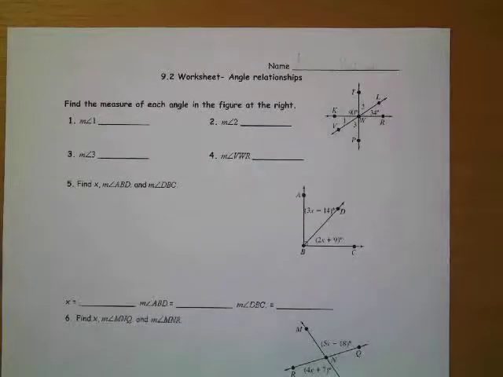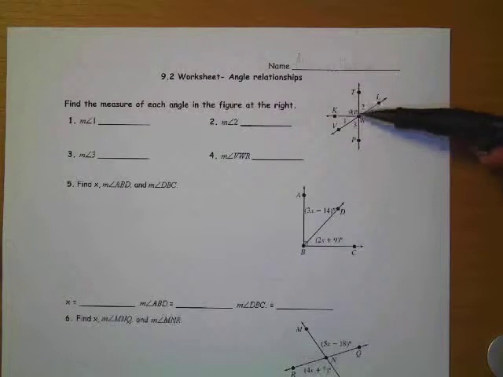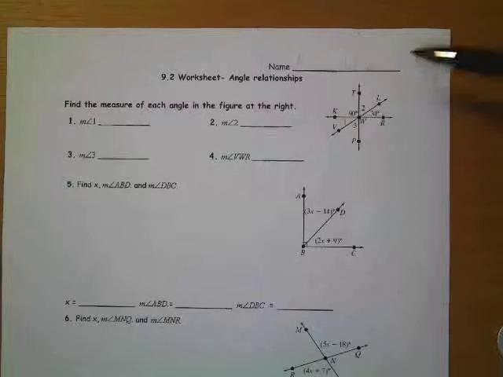So what we're given is a couple of angle measurements. This angle KWT is going to measure 90 degrees. This angle LWR measures 34 degrees. Okay, so let's start with what we already know.